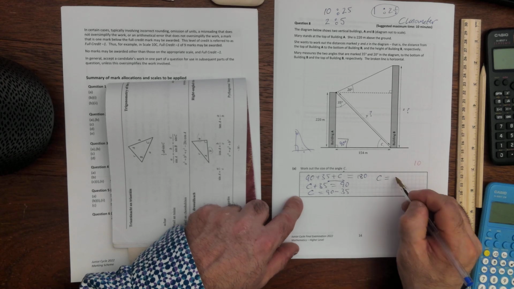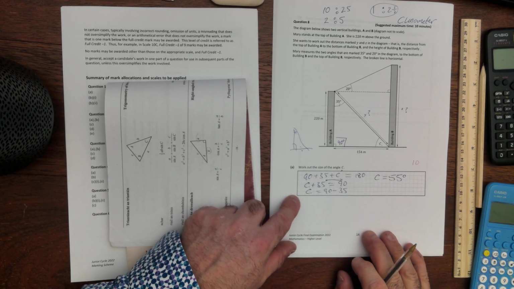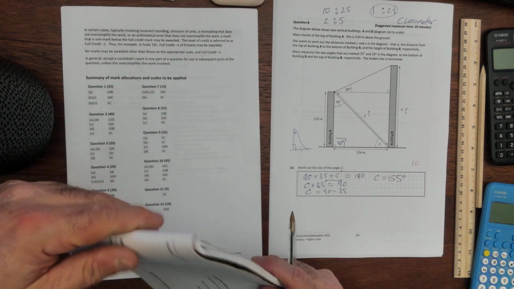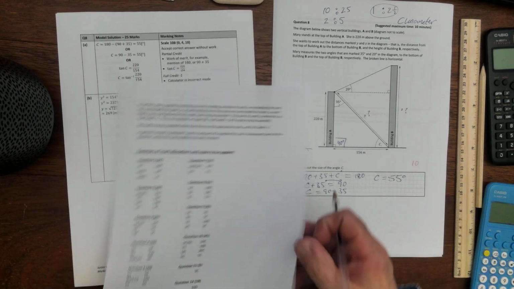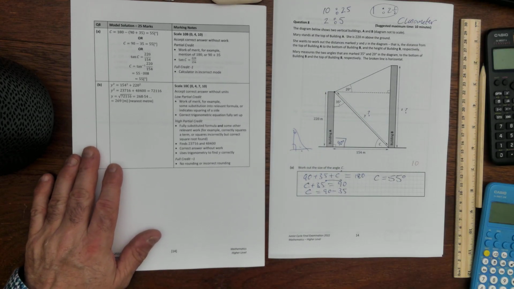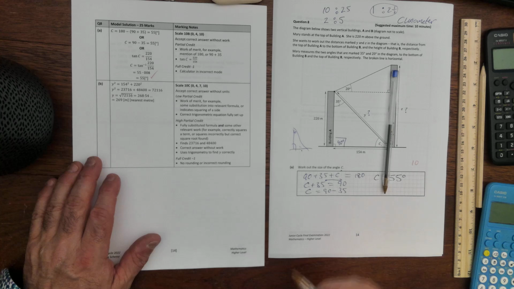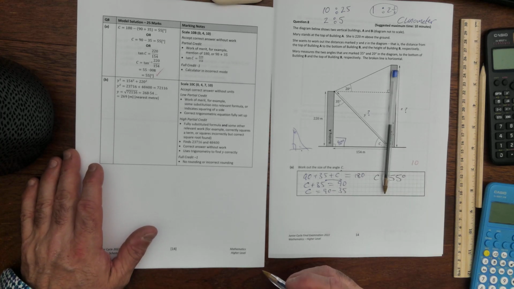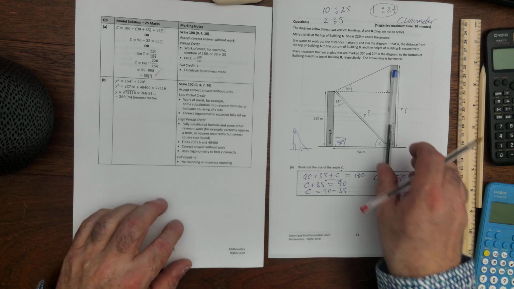C is equal to 55 degrees. Okay. So far, so good. You could have also used tan, but by far the easiest way was this way.